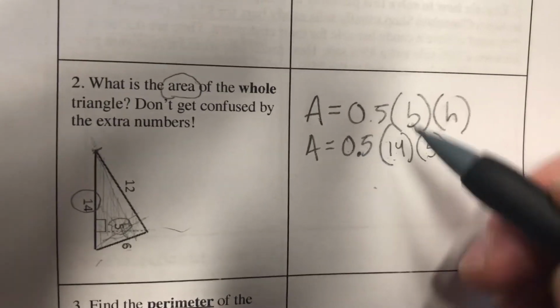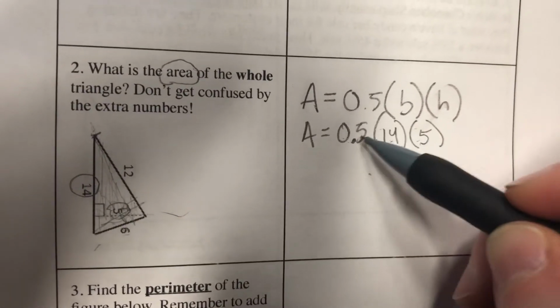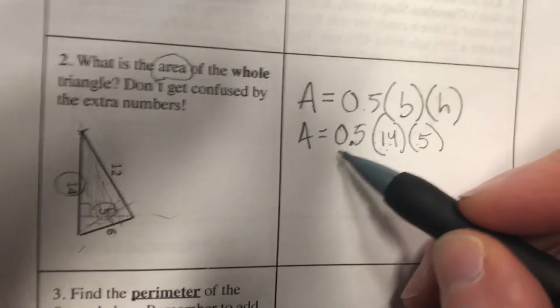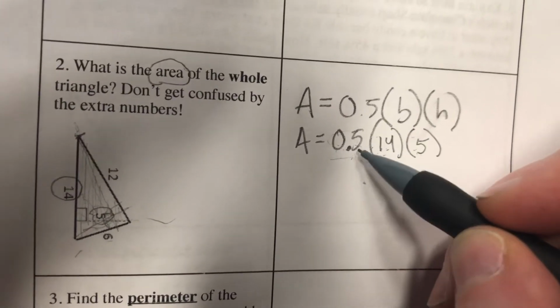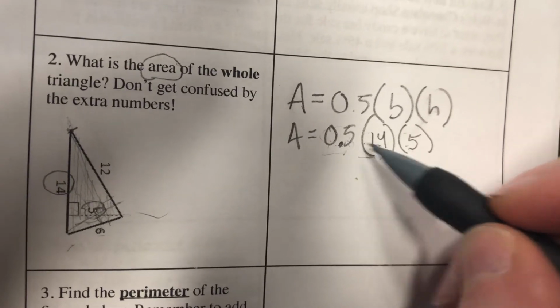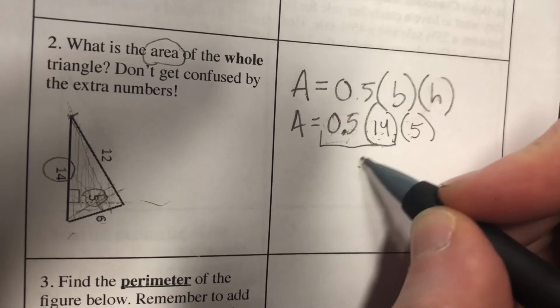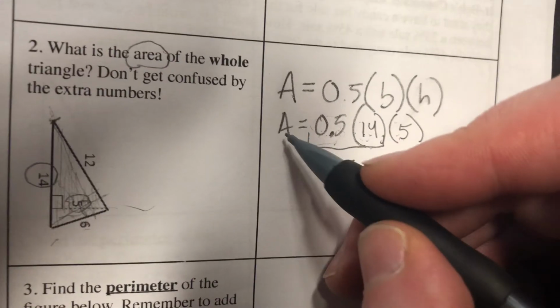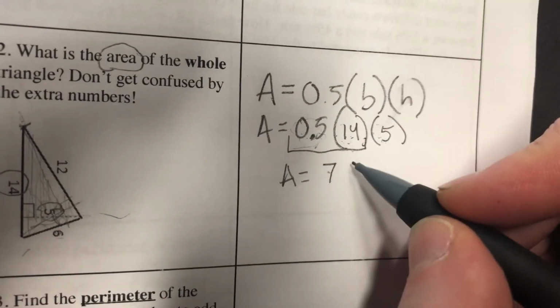Okay, sorry about that train announcement. So since these are all multiplication because they're all touching each other, I would recommend doing 0.5 times 14. We have talked about in class that 0.5 is equivalent to half, so I can say half of 14. Half of 14 we know is 7, so this is going to be 7. I'm going to carry down everything else, A equals, and then I'm going to carry down my 5 still in parentheses.